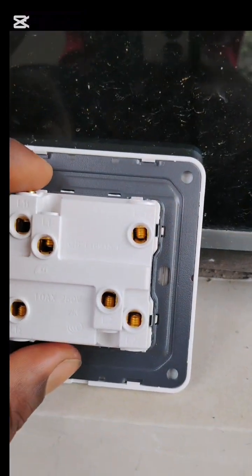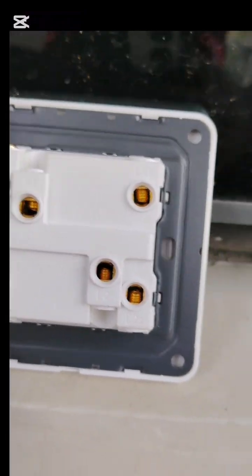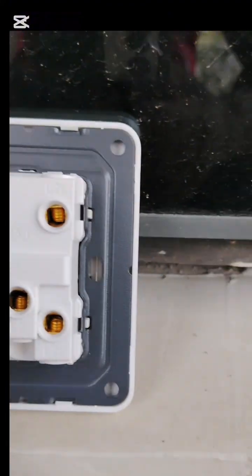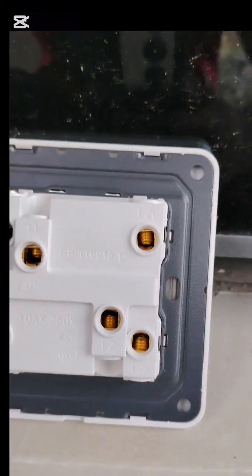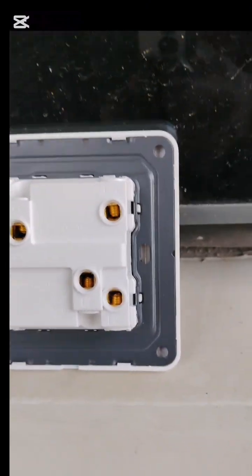Now let's look at this particular one. In this one, you have to listen very well so you understand. This particular one is quite different from this one. There is nothing like common here. Then how do you identify the one that is common? Don't worry. Once you see it, look at the switch very well.